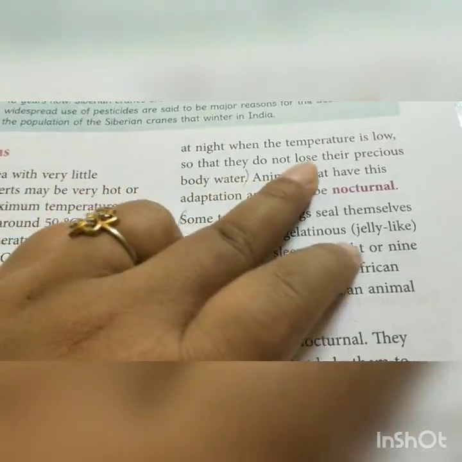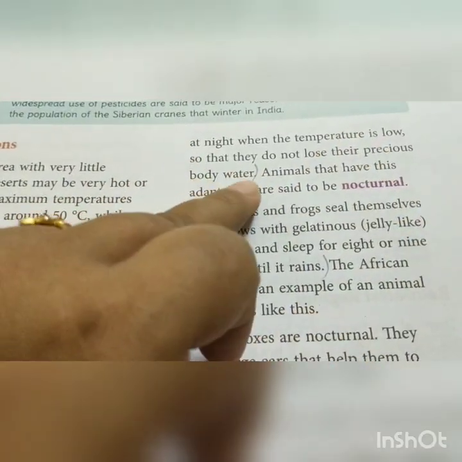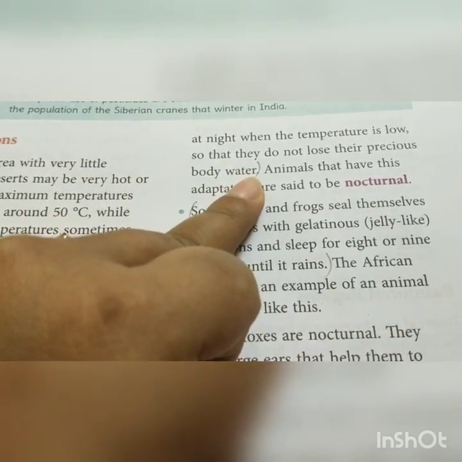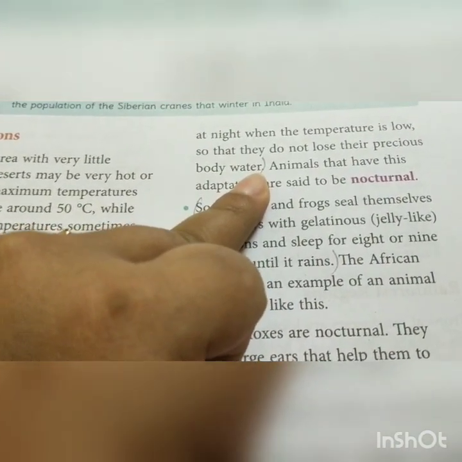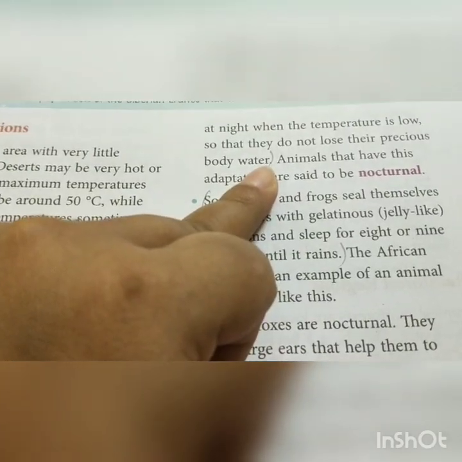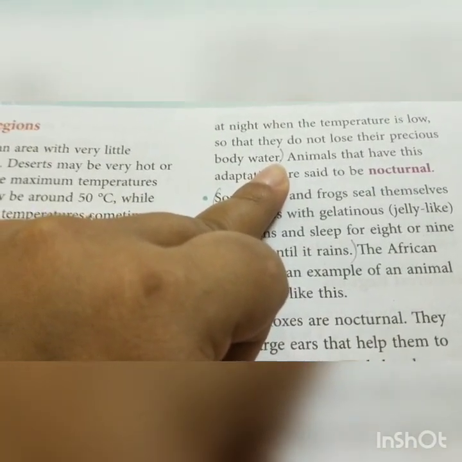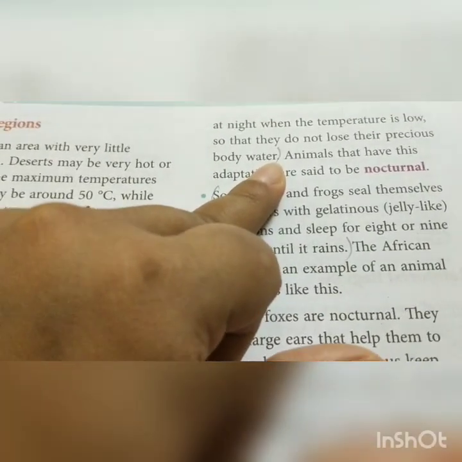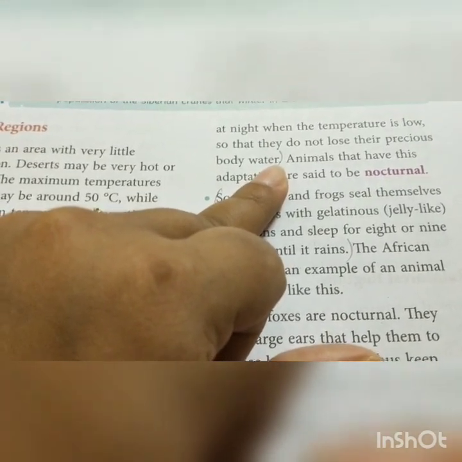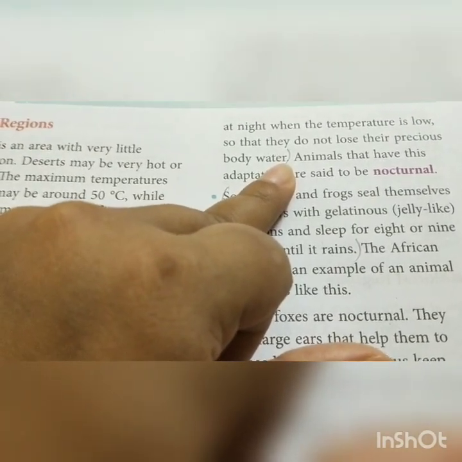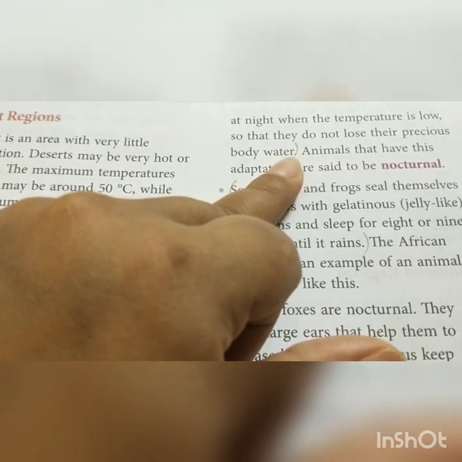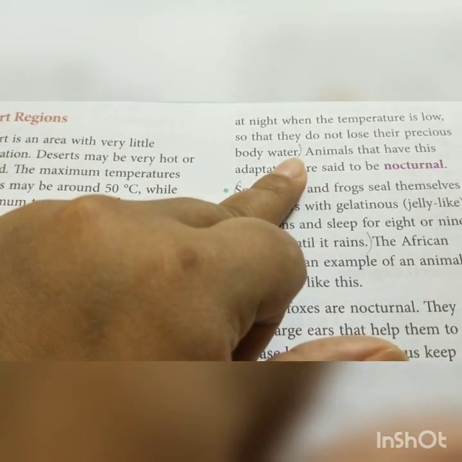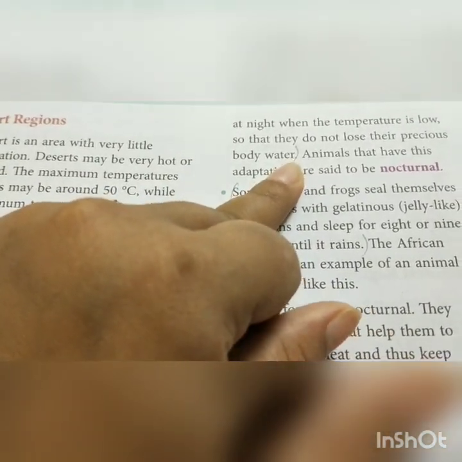So that they do not lose their precious body water. In the desert area, whatever water the mammals and animals are getting is very precious, because very little water is available in the deserts. So in the daytime they will be inactive because they want to keep their water safe.